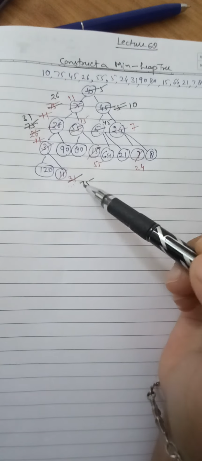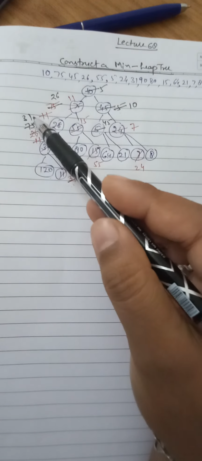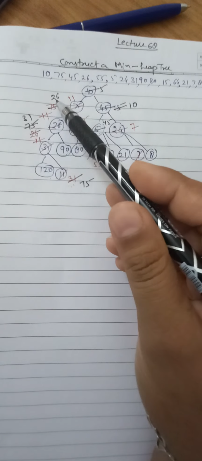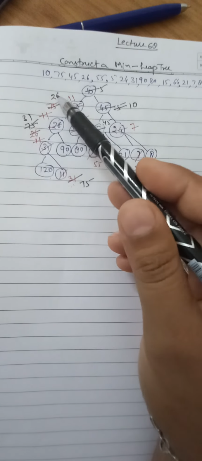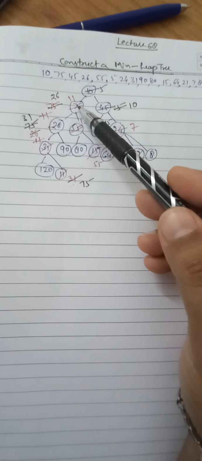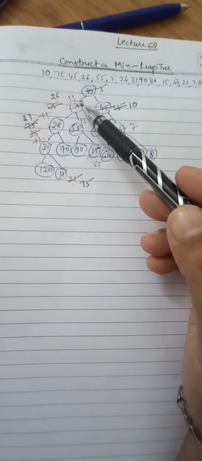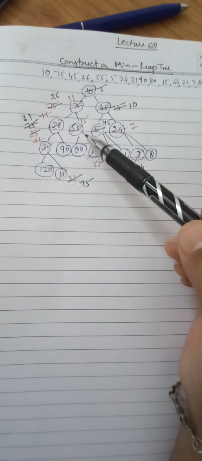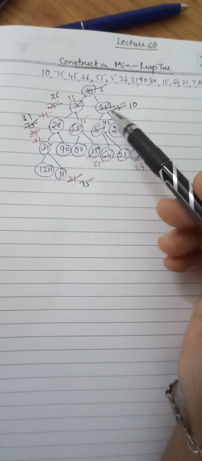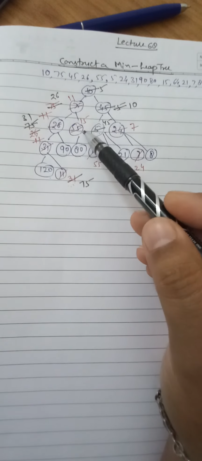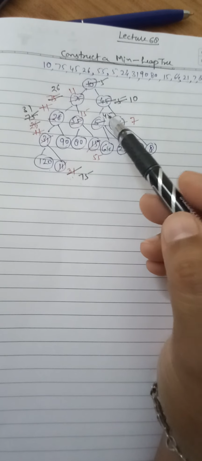So now we'll see here 75, 120 and 31, that is okay, and 90 is also okay. Its parent is 26, which has less value than its children 31 and 90. And here the parent is 11 and the children are 26 and 15, that is also okay. And here this is 55, 80 and this is 15, that is also okay.